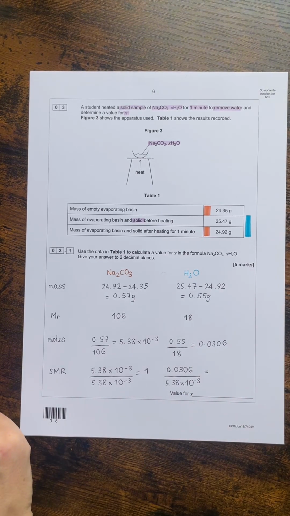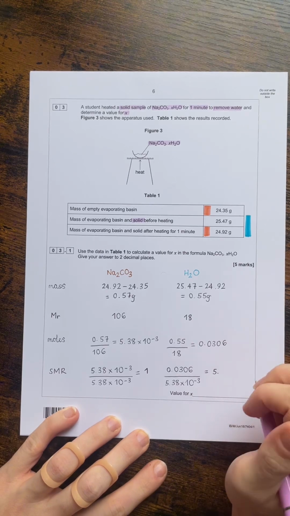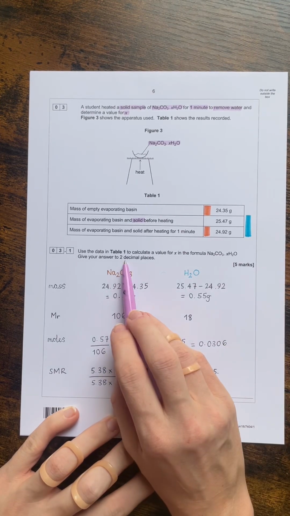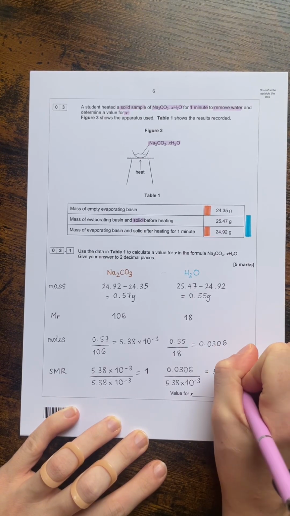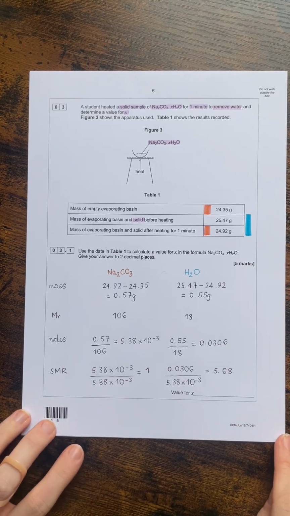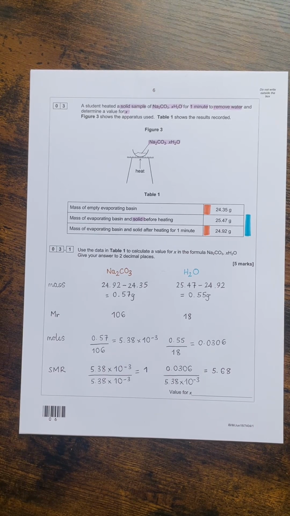Now when I do that, I get an answer of 5.68226 and so on. I need to give it to 2 decimal places, so 5.68. Now, like I say, that would normally come out as a whole number or exceptionally close to a whole number, so you might get 9.97, 9.98 if it was meant to be 10. That tells me that this has not been a very good experiment, because 5.68 moles of water, X is normally a whole number. That is obviously clearly not a whole number.